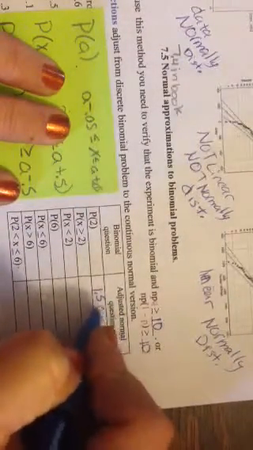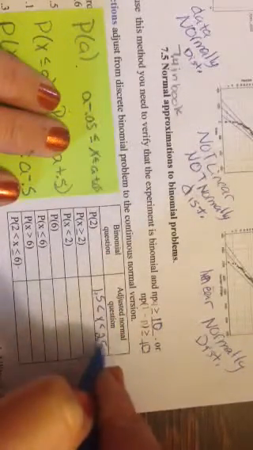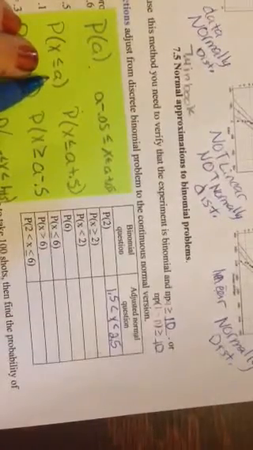So x would be between 1.5 and 2.5. If x is less than a number, then we add 0.5 to it.